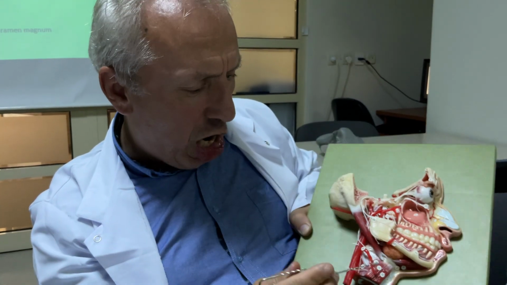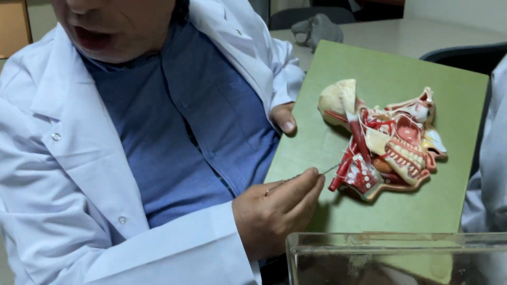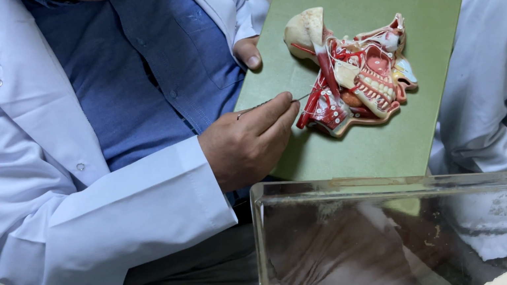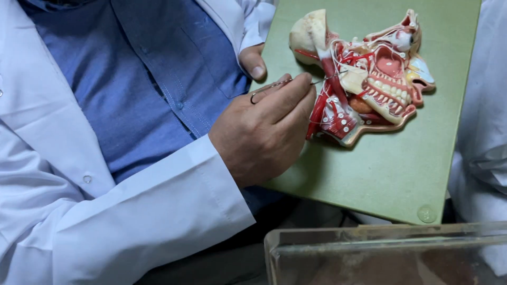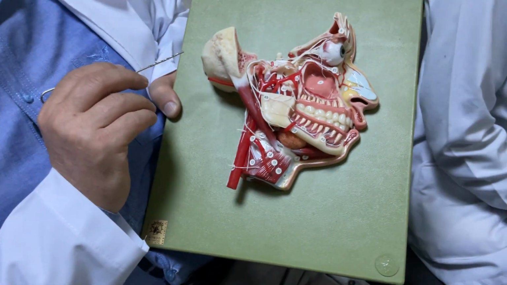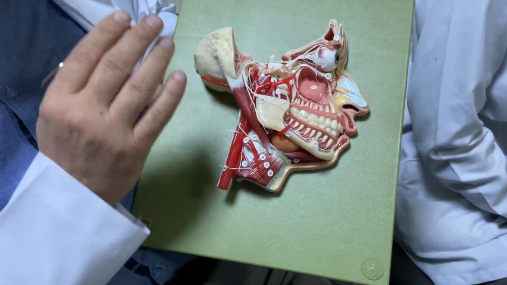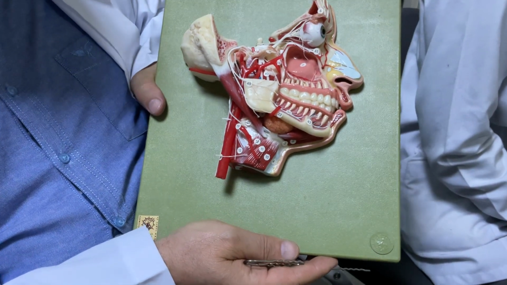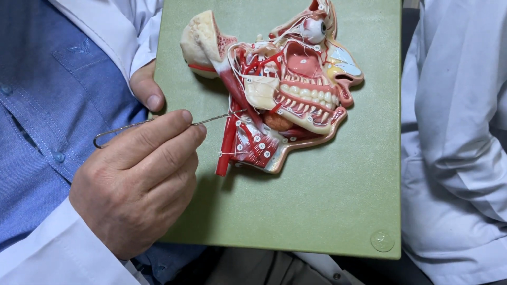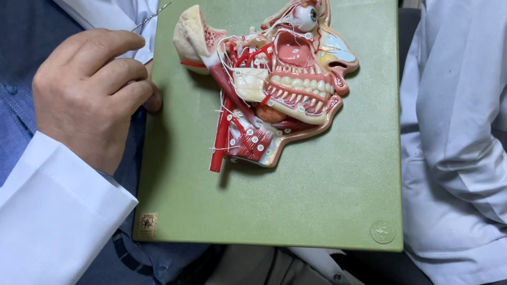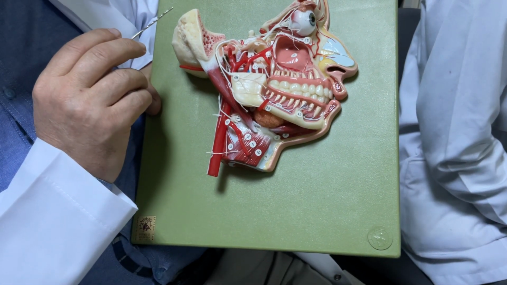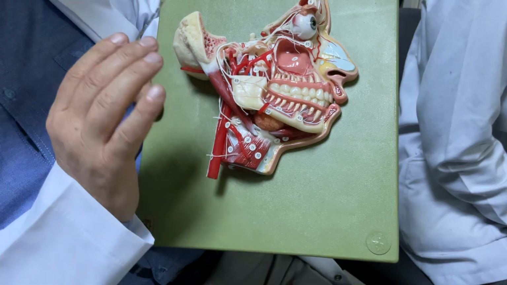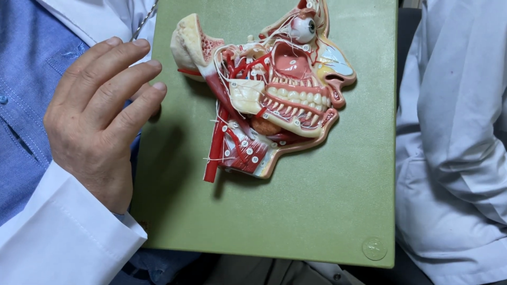The anterior ones are the superior thyroid artery, lingual artery, and facial artery. The posterior ones are the ascending pharyngeal artery, occipital artery, and posterior auricular artery.